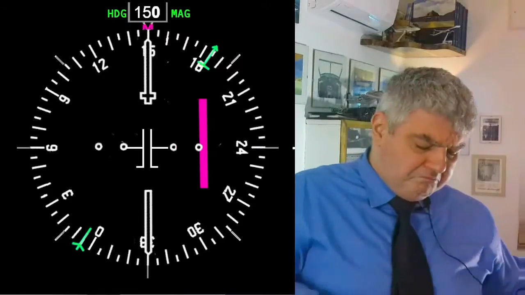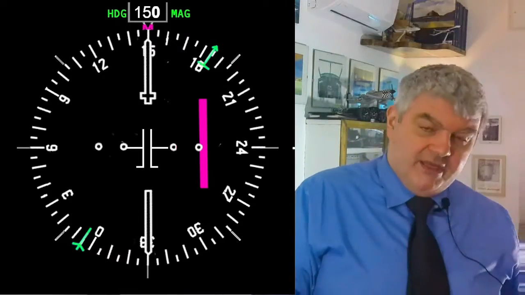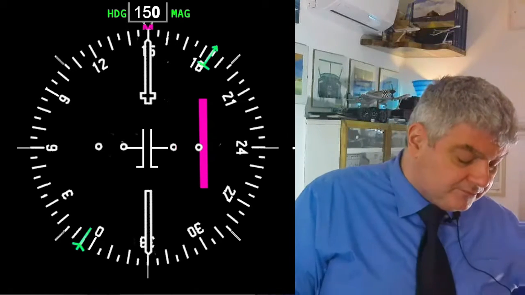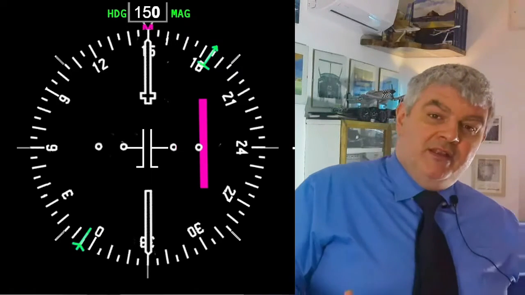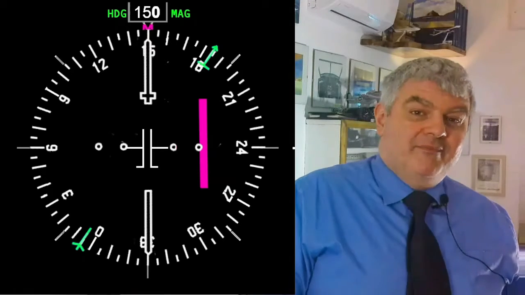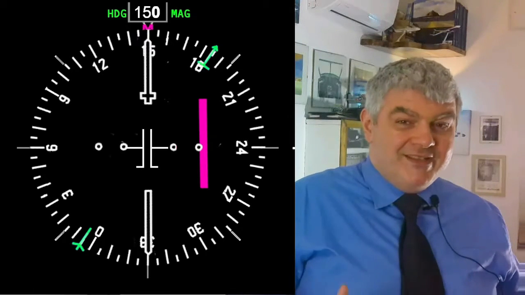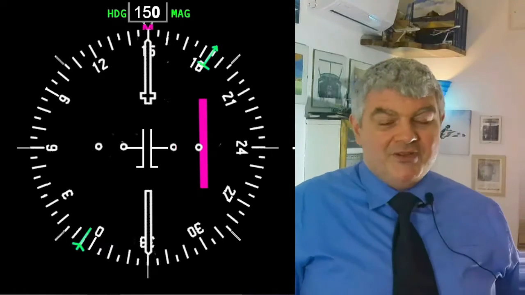Now, let's look at another method. I've here selected an HSI with the course 150. Let's pretend that you have to intercept QDM 150, okay? So this method is very simple and is very effective as well. This method I like, but unfortunately it's really time consuming. How does it work? Well, it's very simple.